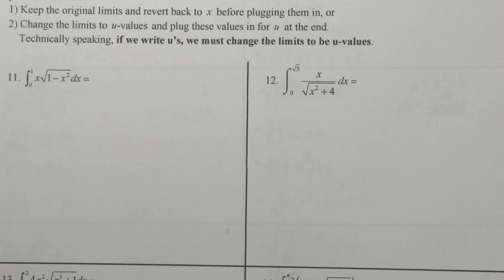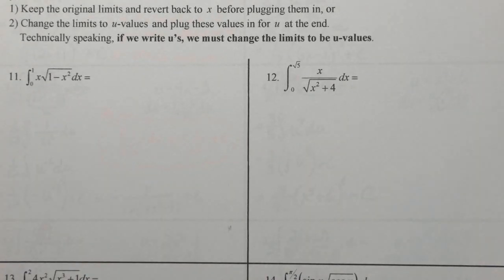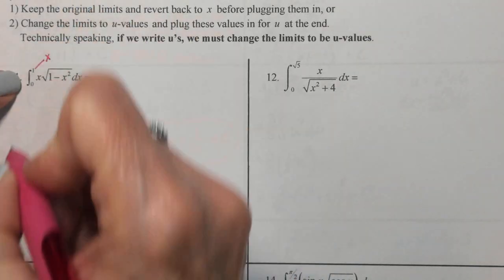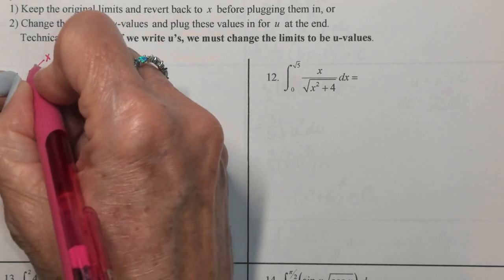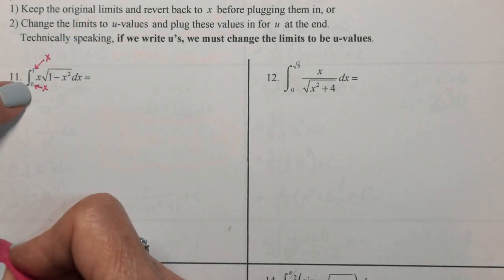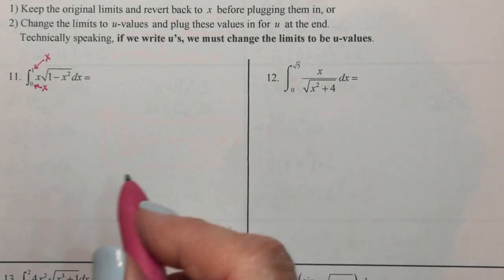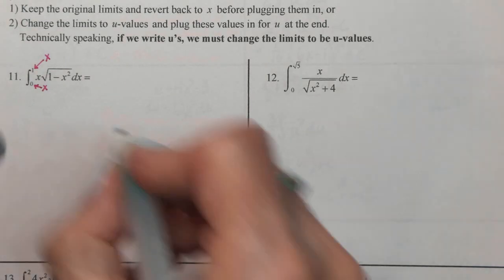Well, in this problem, these boundaries right now are x's. This is from x equals 0 to x equals 1. So when you do a u-sub, you're going to have to change your boundaries to make them u boundaries. And that's the only thing additional to this right here.